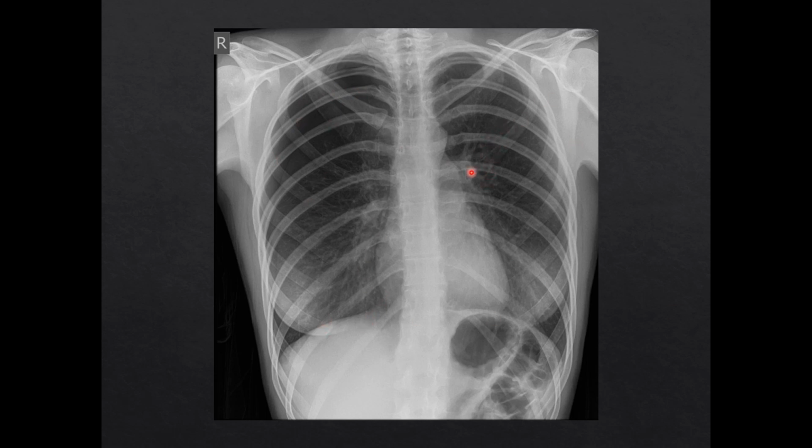Looking at this left lung, we can see these faint lines that extend from the central portion of the lung all the way out to the periphery. Simply enough, these are known as lung markings. And these lung markings are within the lung tissue itself. Then they'll extend all the way to the visceral pleura, which is that outside edge of the lung.